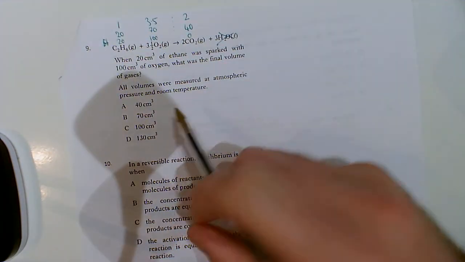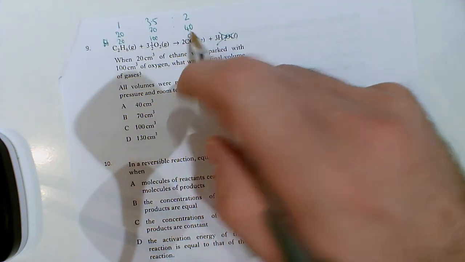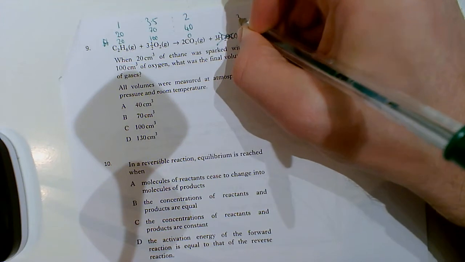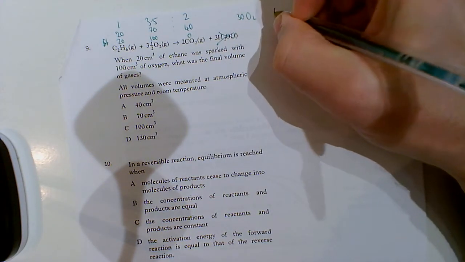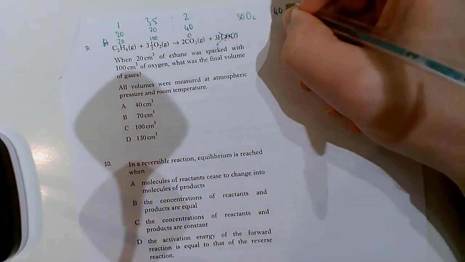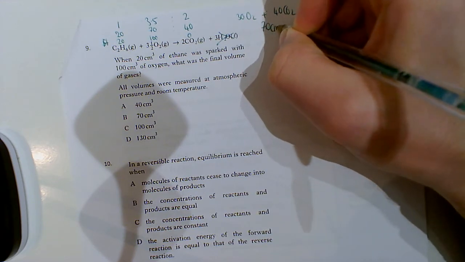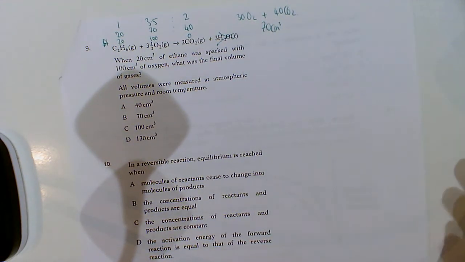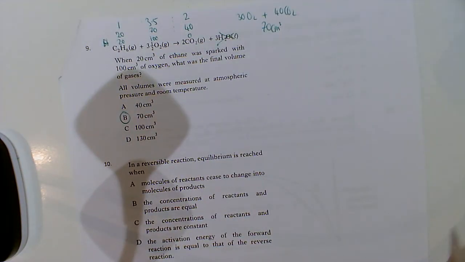So if we do the maths, this is what we had, and we'd have 30 left over of oxygen, and we would have 40 of our CO2. So when we add those numbers together, we get 70 centimetres cubed. So our oxygen was in excess, and our answer to this one is B.